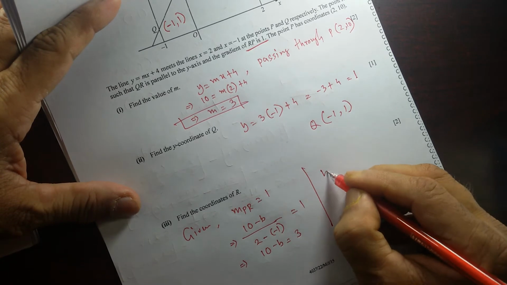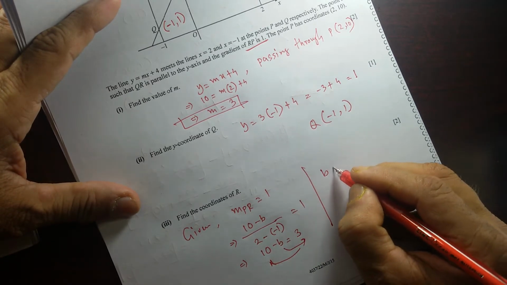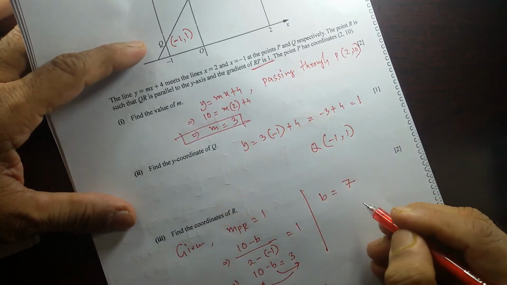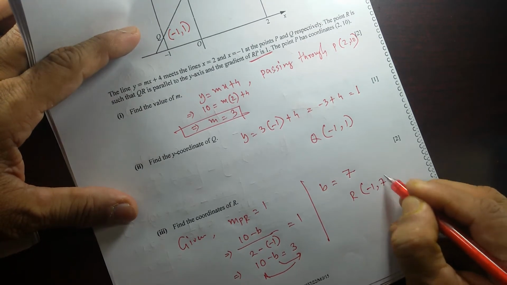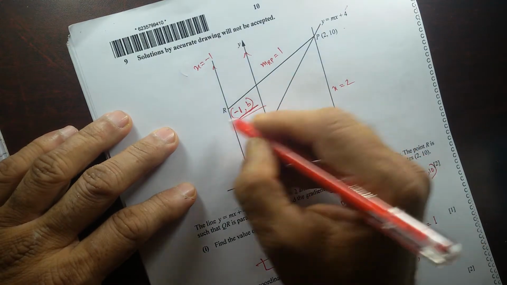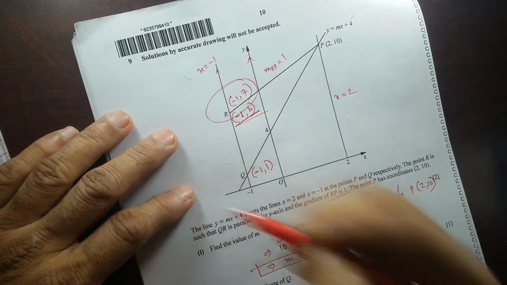So if I take b this side and bring 3 this side, b is going to be 7. So I have the coordinates of R: minus 1, 7. That's the coordinates of R.